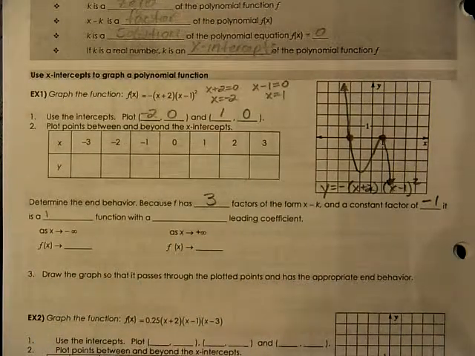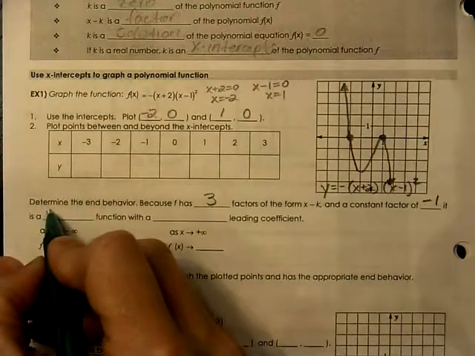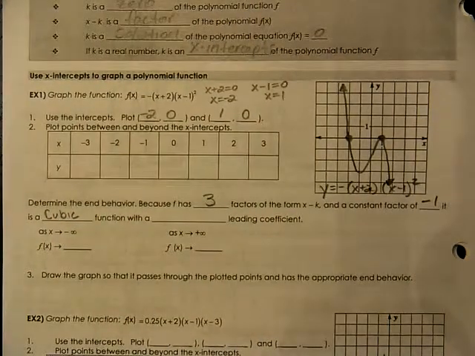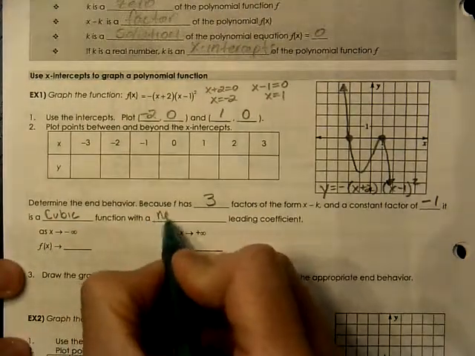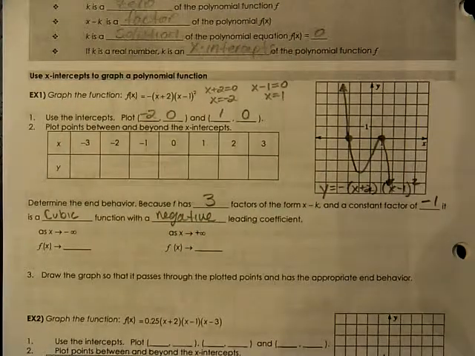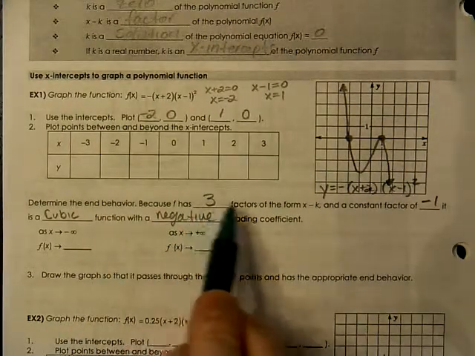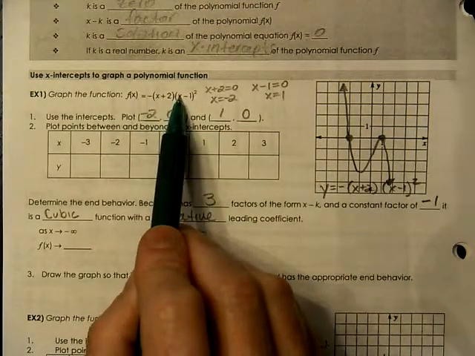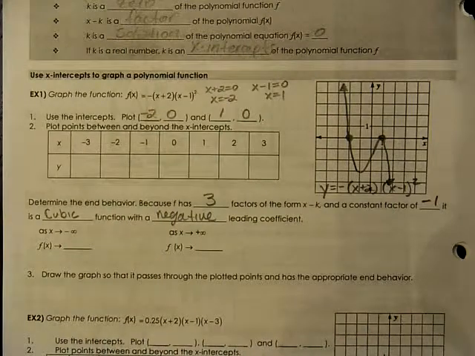So when we're determining what degree of a function it is, we can see that this would be a cubic function with a negative leading coefficient. We know it's cubic because there's 3 factors. x times x times x is going to make it a cubic function.